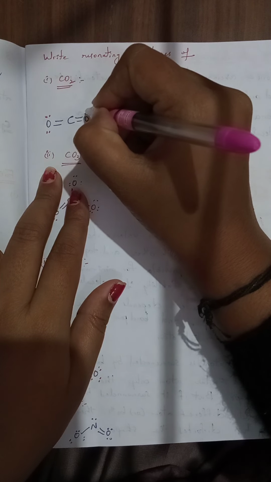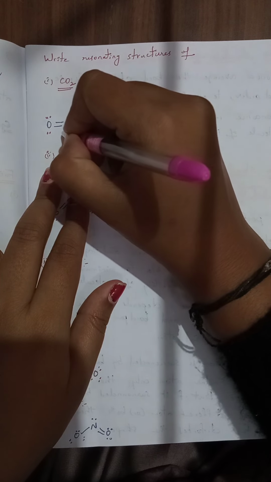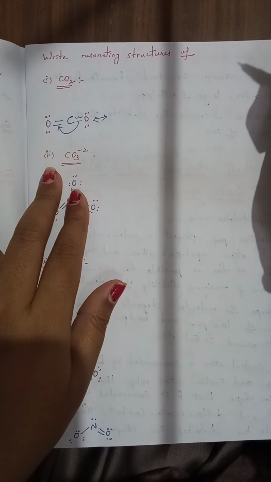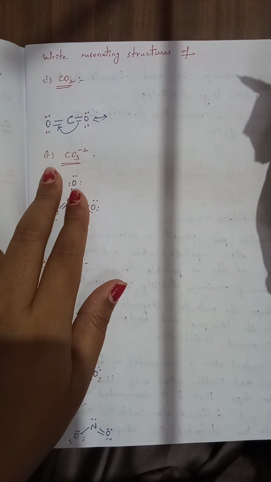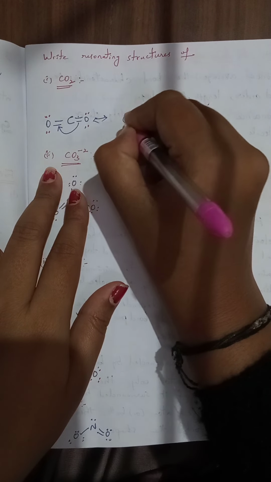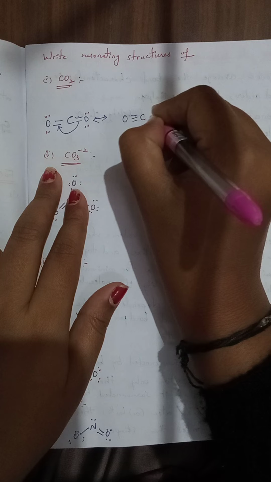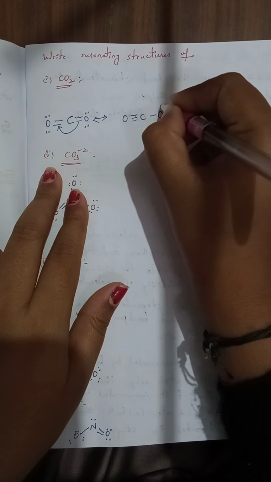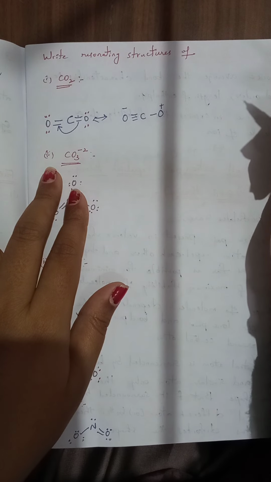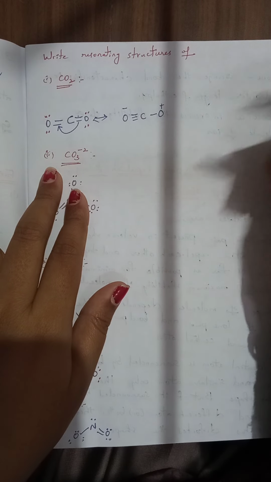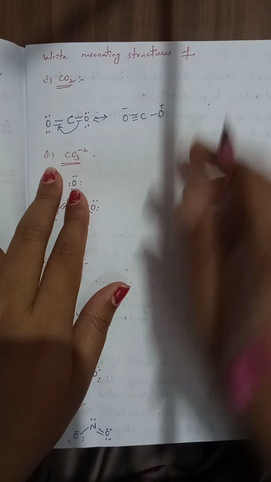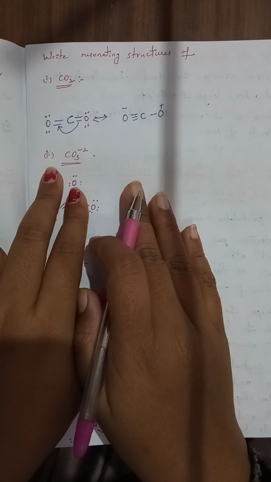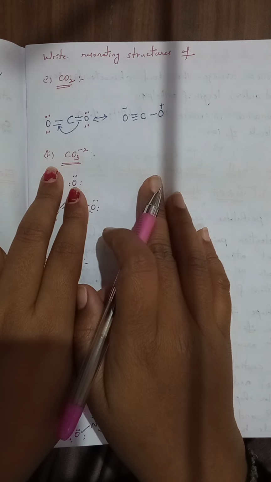Whenever this lone pair moves here toward the pi bonded electrons, a triple bond is made between carbon and the first oxygen: triple bond, carbon, single bond, O. Now the one losing electrons will have a positive charge, and the one gaining electrons will have a negative charge. Like that it will form many resonating structures. I'll give you the resonating structures of CO2 in the next video.